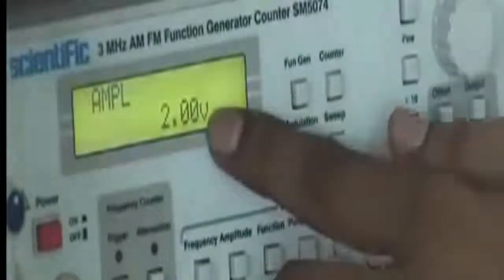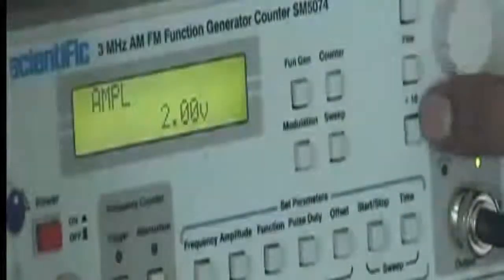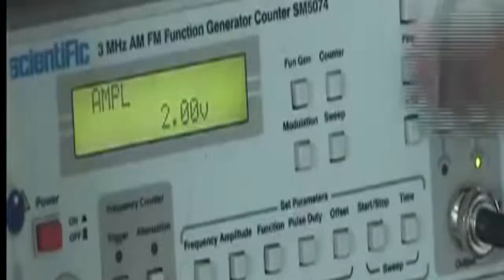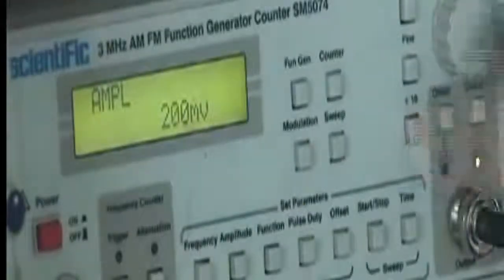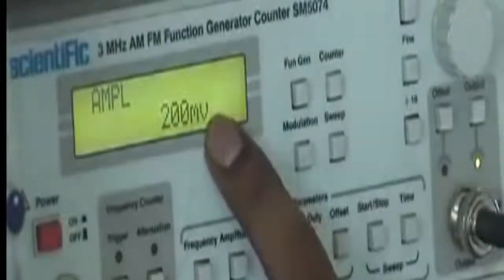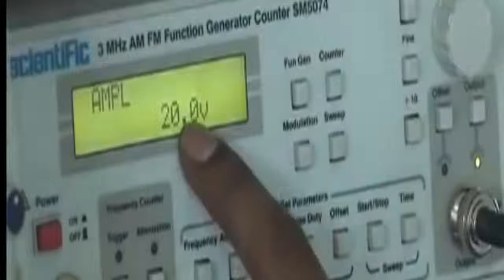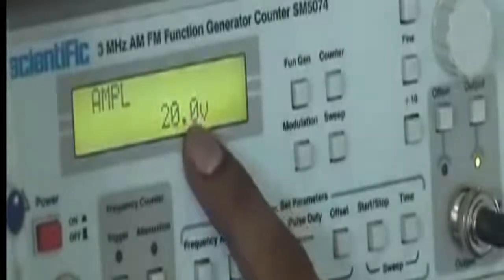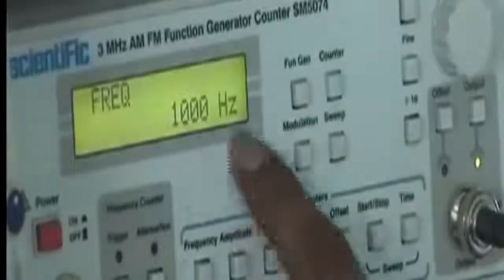Right now the unit is in volts. If you want to make this unit millivolts, you have to divide by 10 or multiply by 10, using these two buttons. If I divide it by 10, you can see the unit became millivolts. Now let us come back to volts when I press this times 10. When I press times 10 one more time, you see the point move one more place. So right now it is the same amplitude, 2 volt, with the frequency 1000 Hertz.